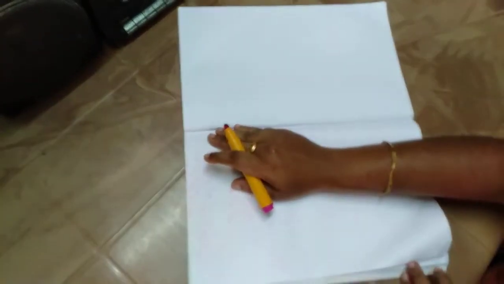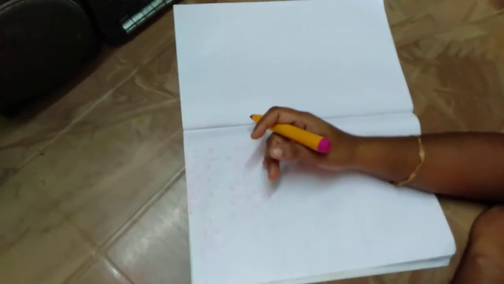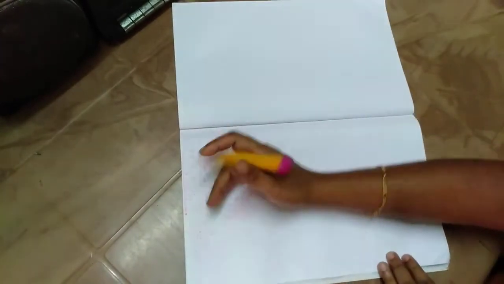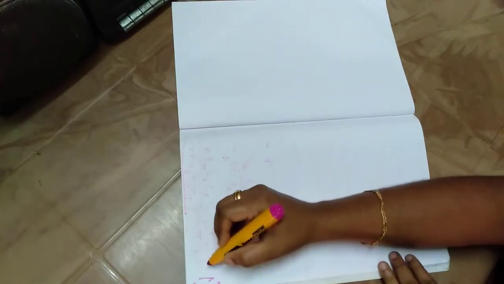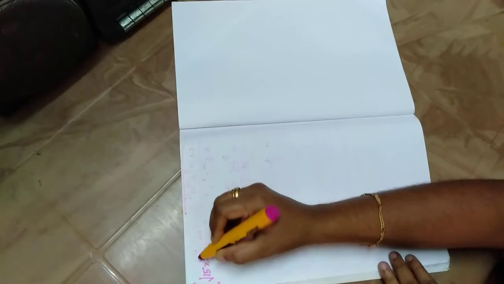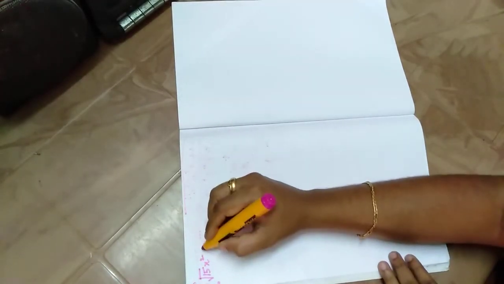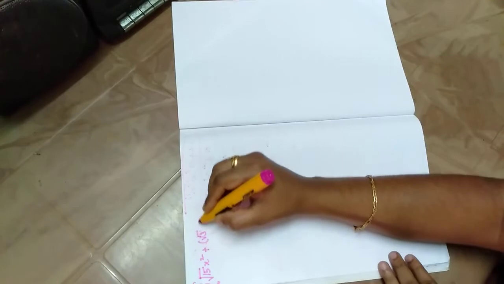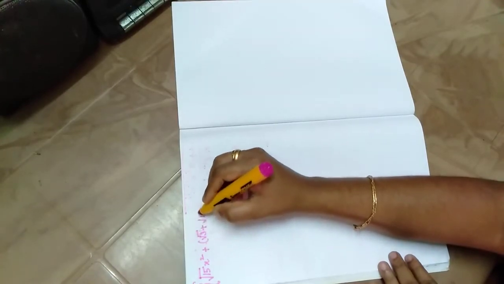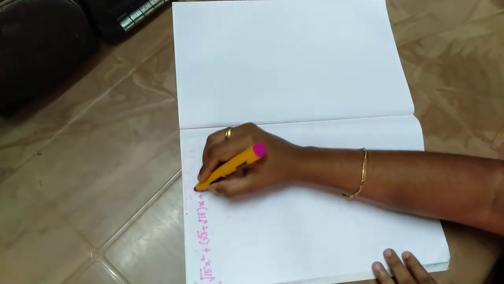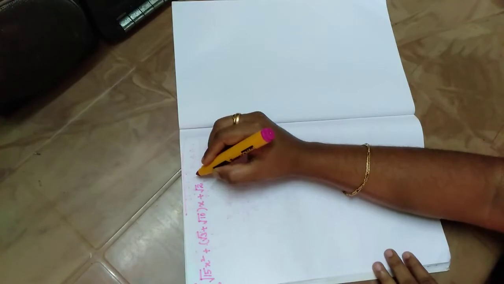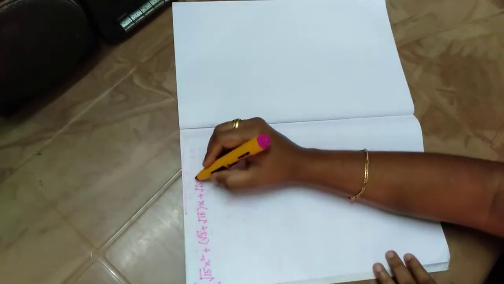For the factorization method, let us see one more problem. I'll write out the question for you. So you are going to find out the square root of 15x² plus (square root of 3 plus square root of 10) into x plus square root of 2, square root of 2.